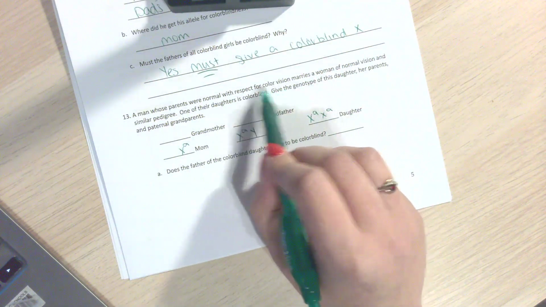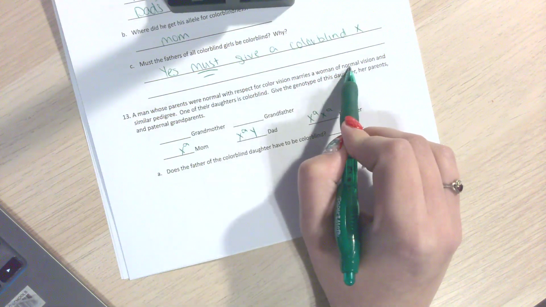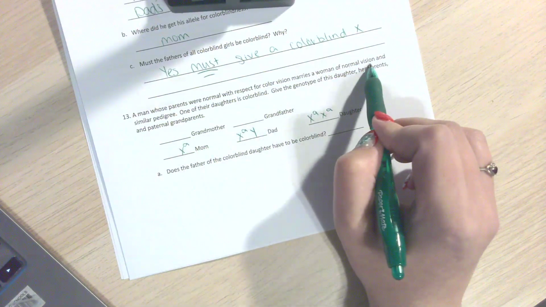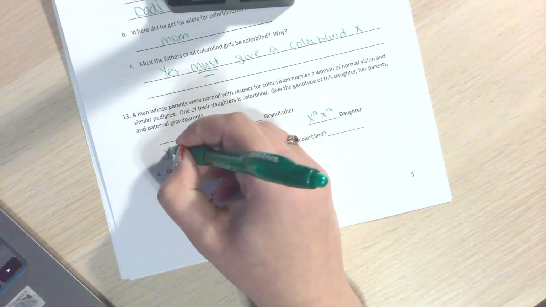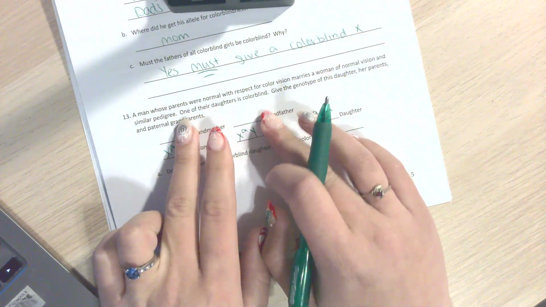Now, when we look at this, we see that he marries a woman of normal vision. So if the mom has normal vision, that means that the mom must have a normal allele. Now, we figured out mom, dad, and daughter. Now, we don't really care about them anymore because we're looking at the paternal grandparents.